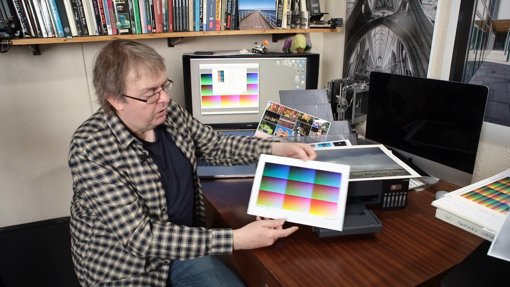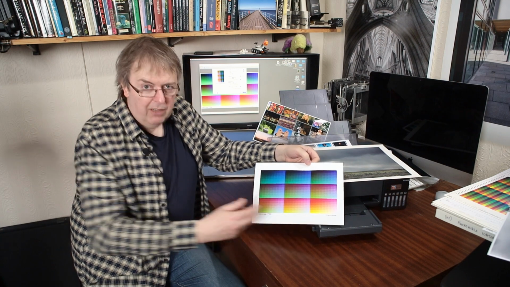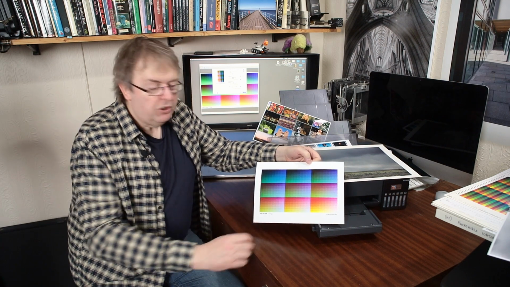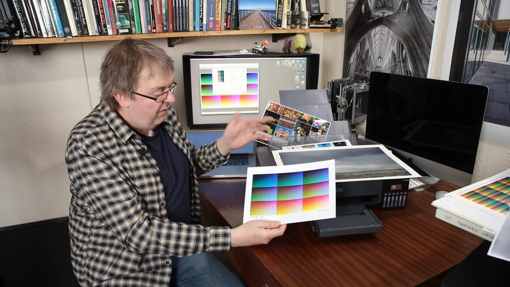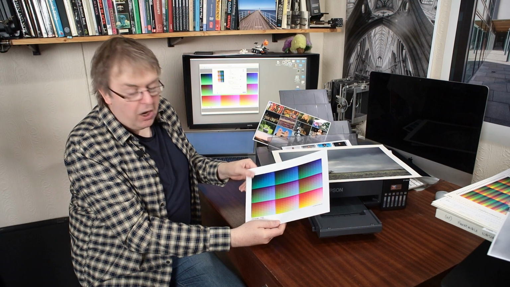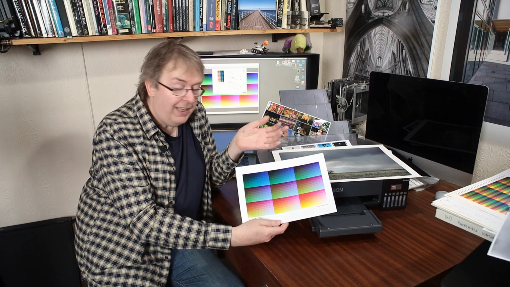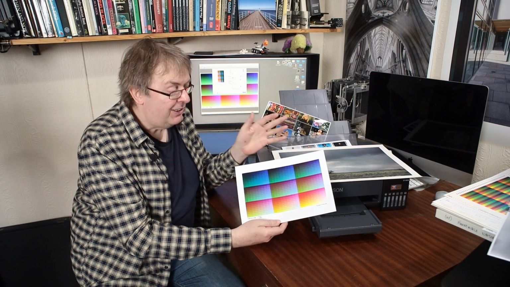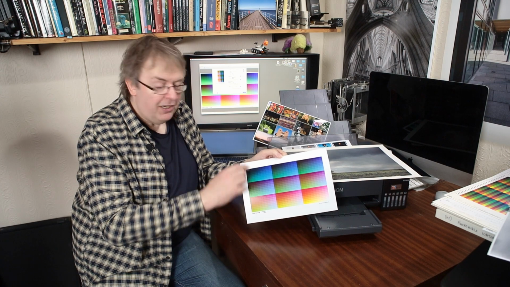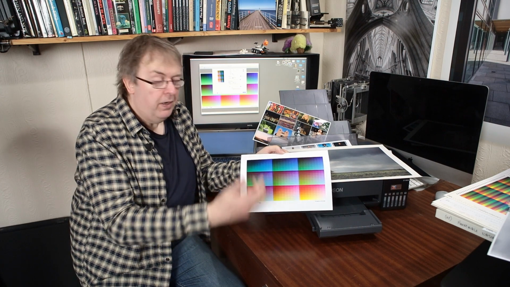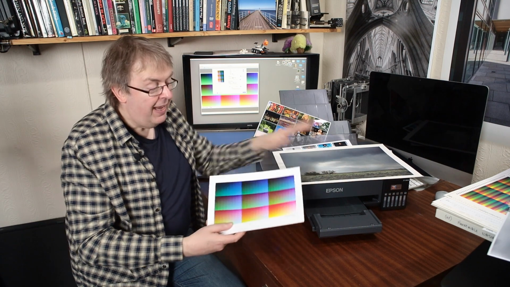But this is what I would print on an unknown paper. So if I really don't know what to do with a paper, I can always print this and it will tell me whether I've got any hope of profiling. If the ink, for example, doesn't dry properly on this, it tells me that no profiling in the world will actually help. Profiling is not a magic spell to make papers work. It can only work if the papers are capable of working in the printer. Now with this particular one and this one, just about, it was.